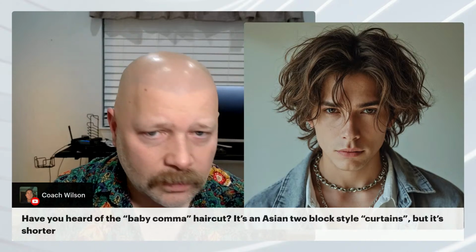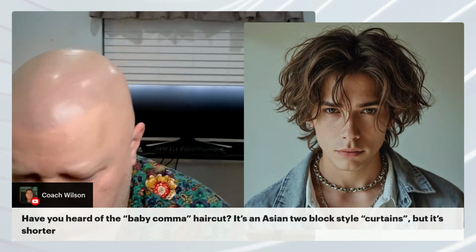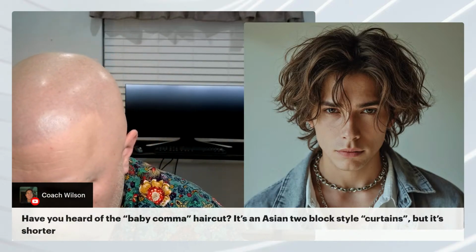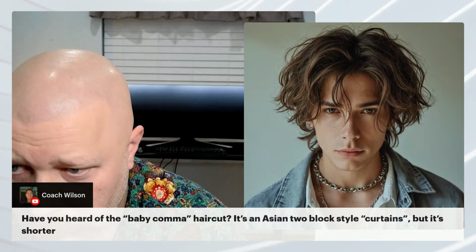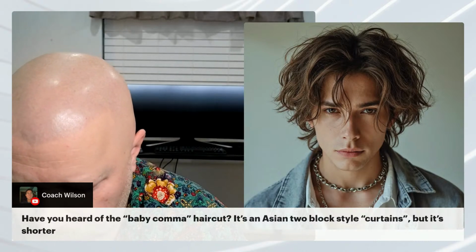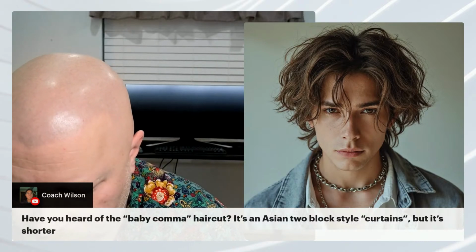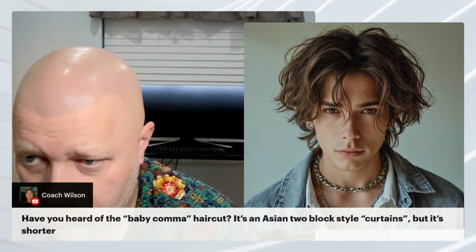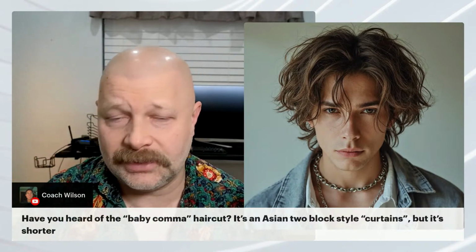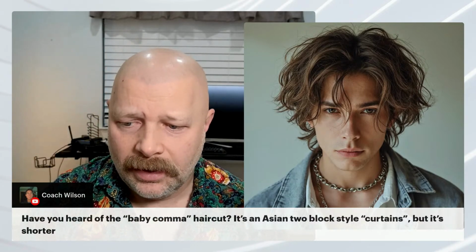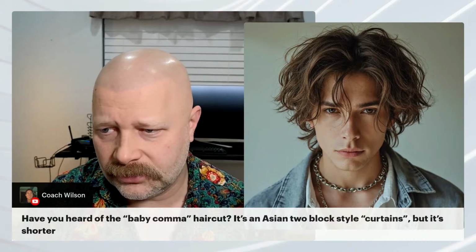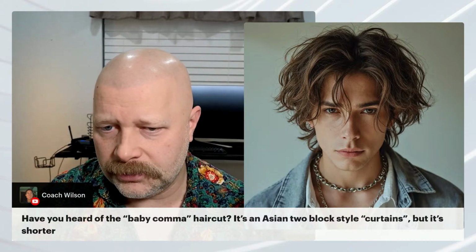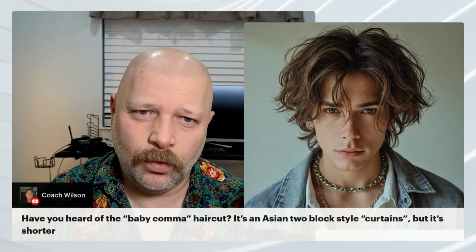Let's see. I'm going to put that the hairstyle should be shorter in the front. All right, this is going to be interesting. This is where it's testing and getting very complex, because it's a little more advanced.